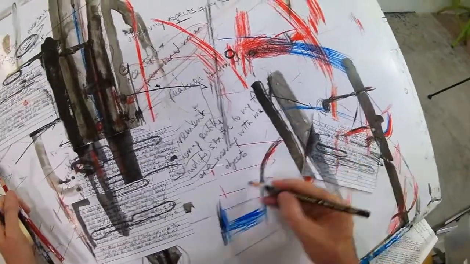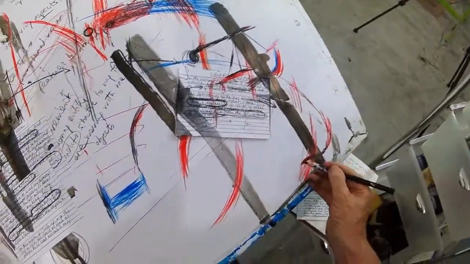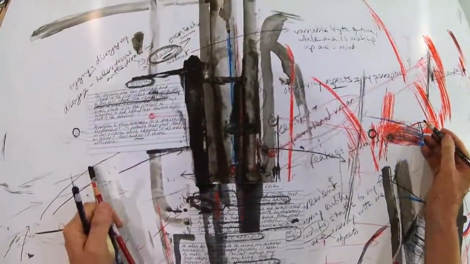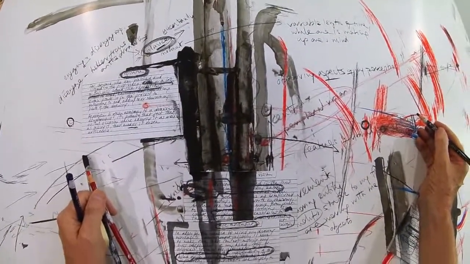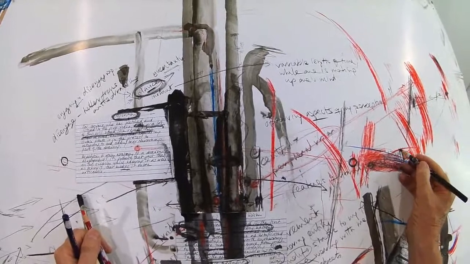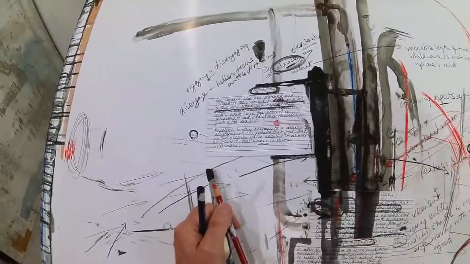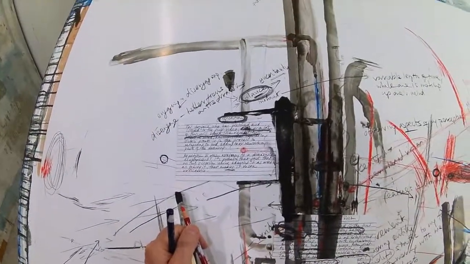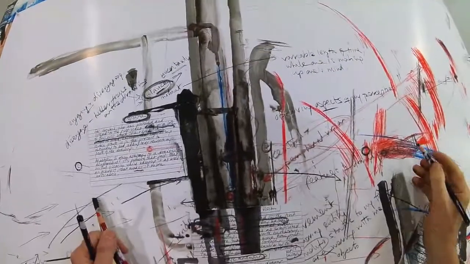This darker edge here is actually the top edge of the frame.